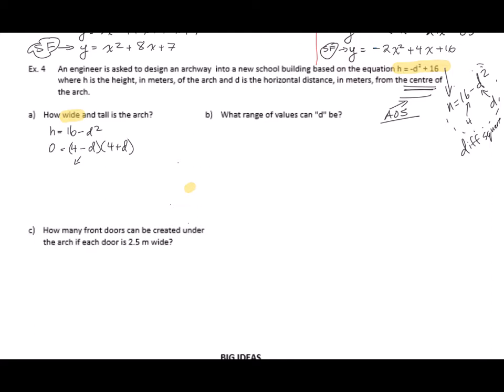In this case, my d-intercepts are, well, 4 minus d is equal to 0, and the other one is 4 plus d is equal to 0. Solving for d, d is 4 on this one, and d is -4 on this one when you solve.